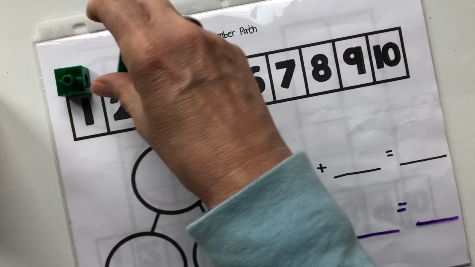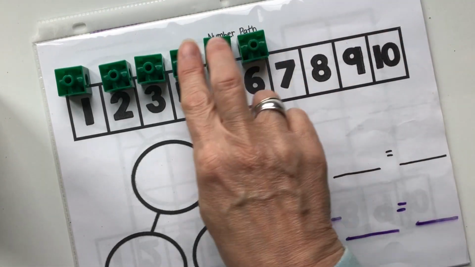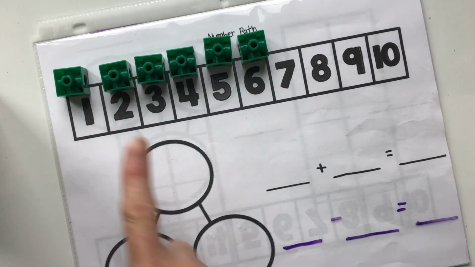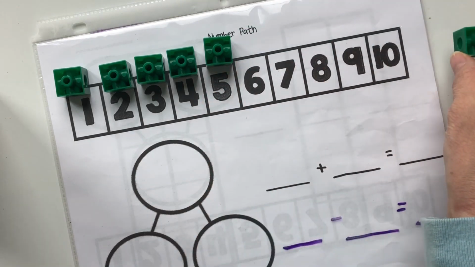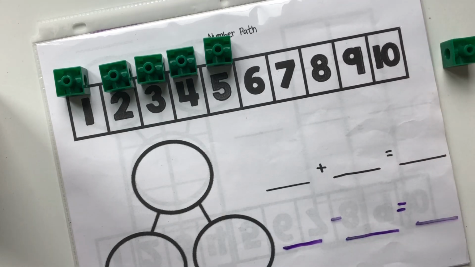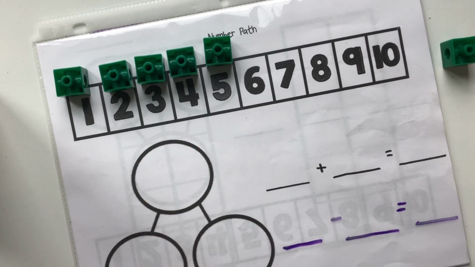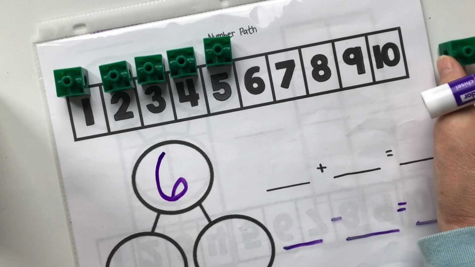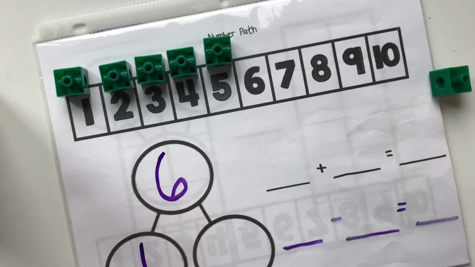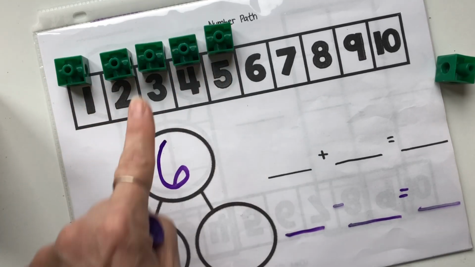Now, let's put 6 counters on our number path. So we're going to start with 6. Now listen, I want you to take away 1. So we're going to take away 1. I need to put how many counters I started with, and I started with 6. That was the whole, correct? And what did I do? I took away this part, which is 1. Now, what do I have to figure out? How many are left? So let's see. 1, 2, 3, 4, 5.